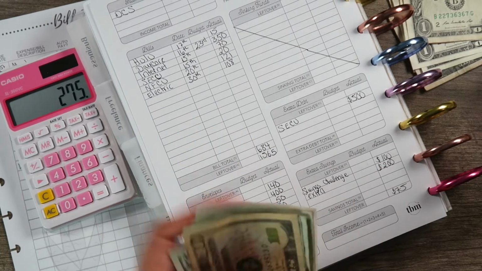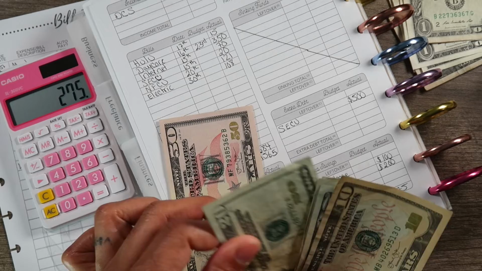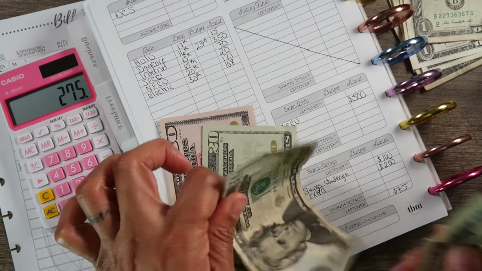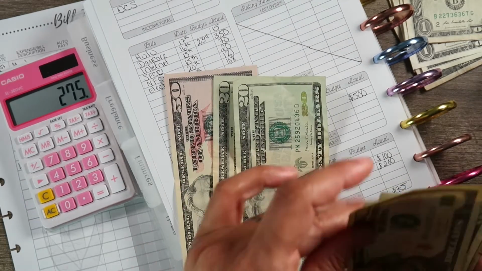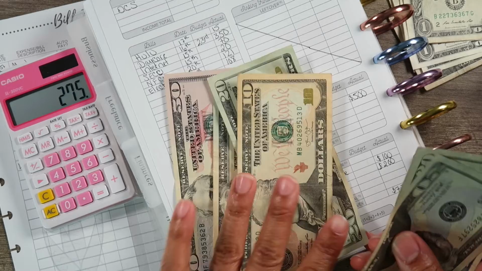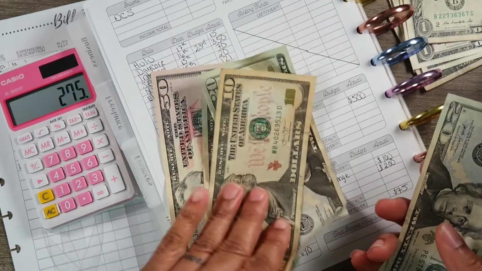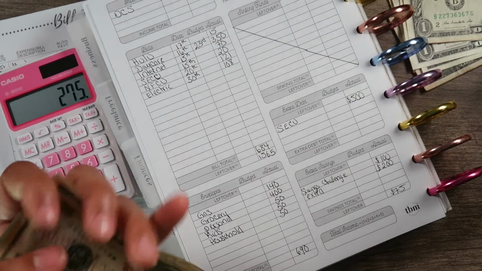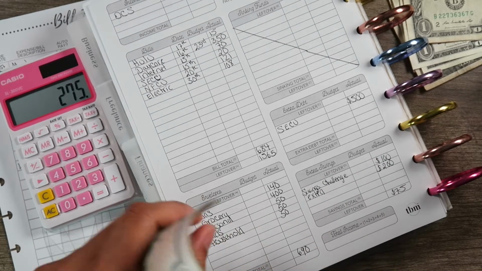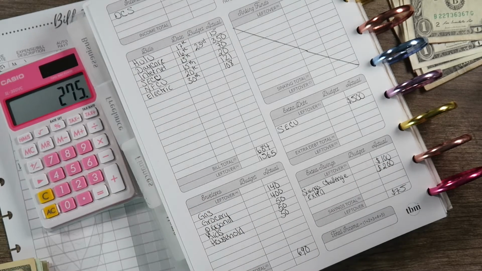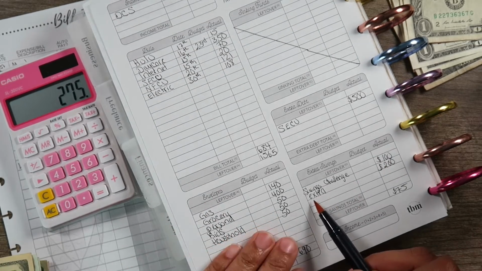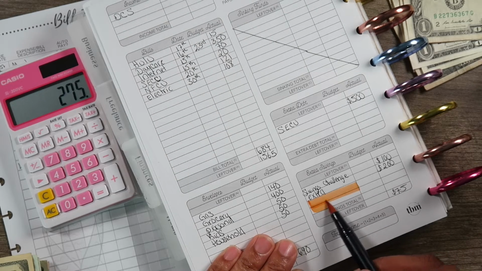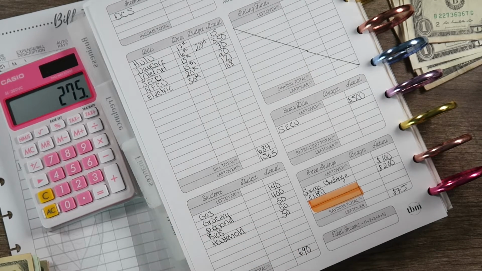So I'm putting 50, 60, 70, 80, 90, 140 bucks. So that's good. That's going to debt. So I'm going to keep a note of that here.